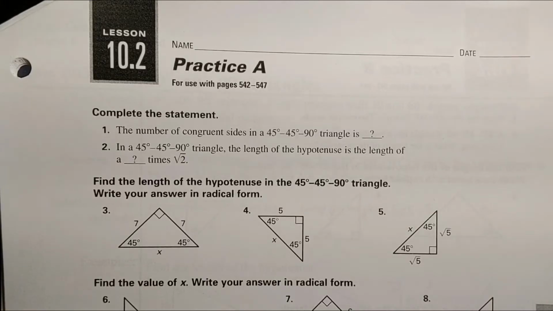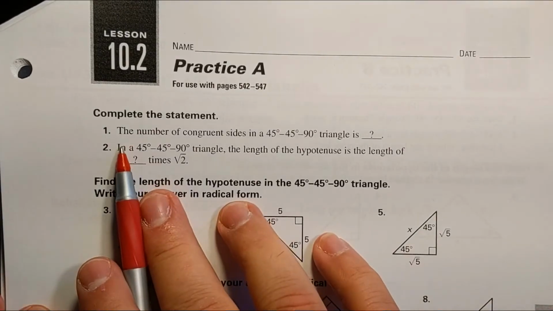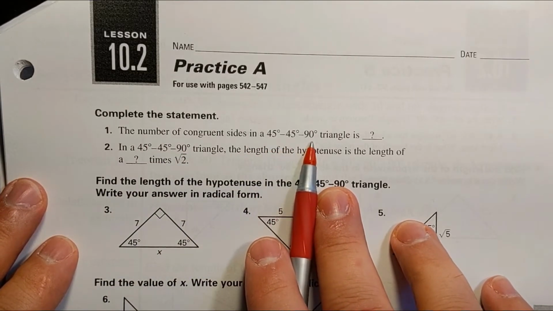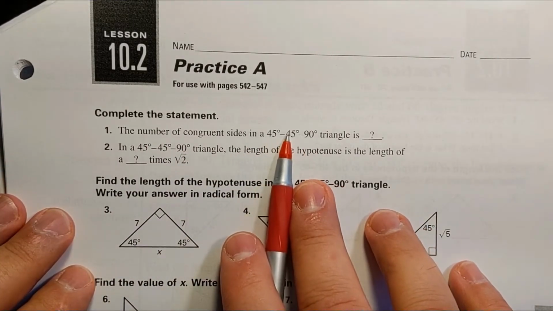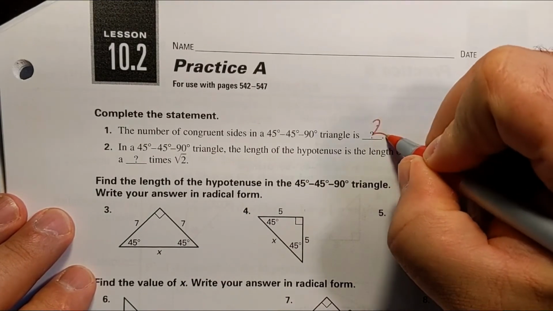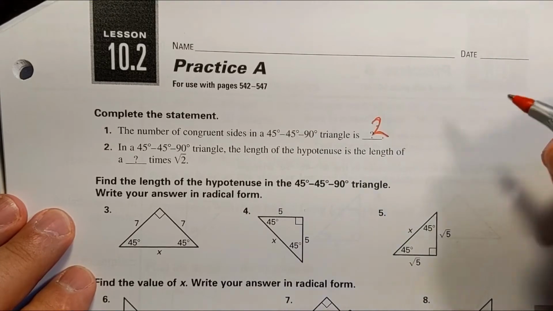Alright, this is assignment 10.2 from yesterday, and here we go. First part, the number of congruent sides in a 45, 45, 90 degree triangle. Since two angles are the same, that means two sides are the same. So the number of congruent sides: 2, always.